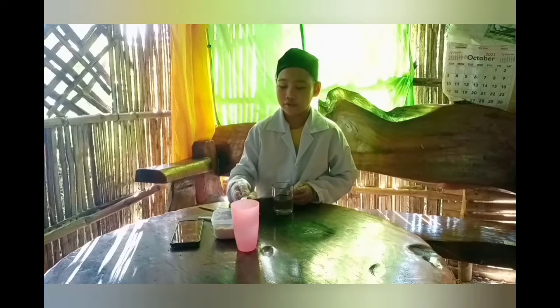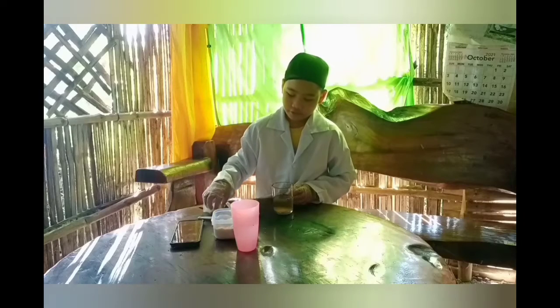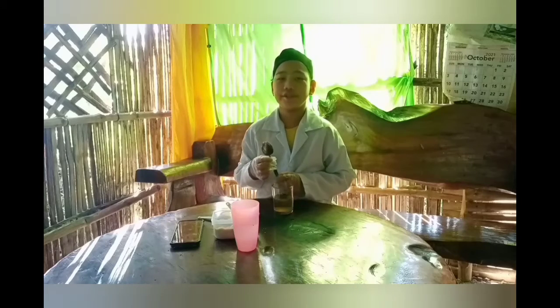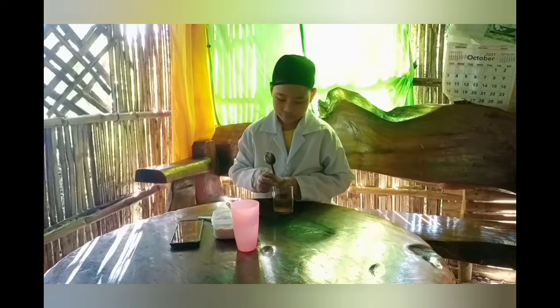Since there's no sugar left in the cup, let's increase the amount of sugar by adding 1 tablespoon of sugar. And again, let's stir for 30 seconds.